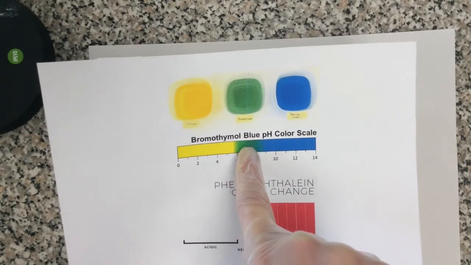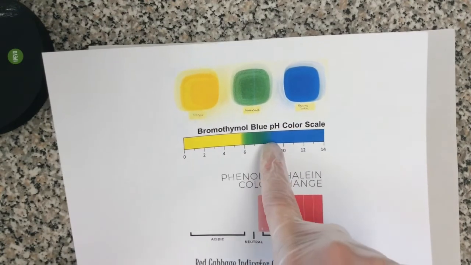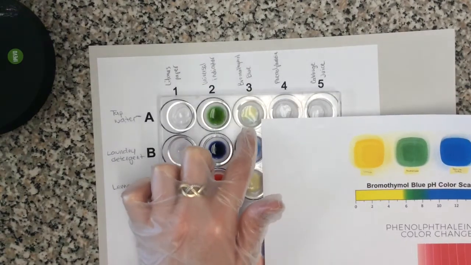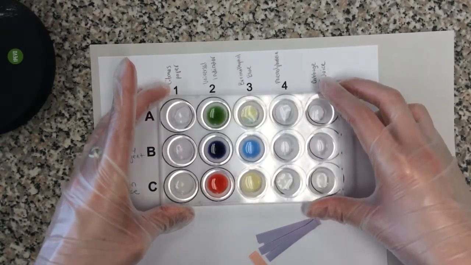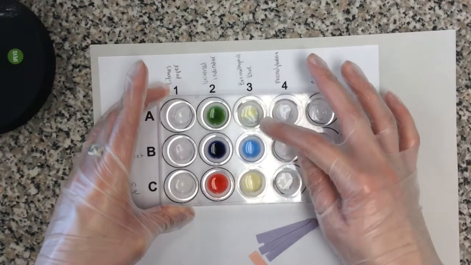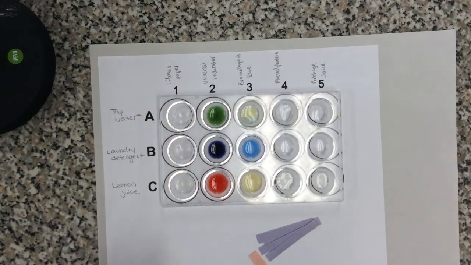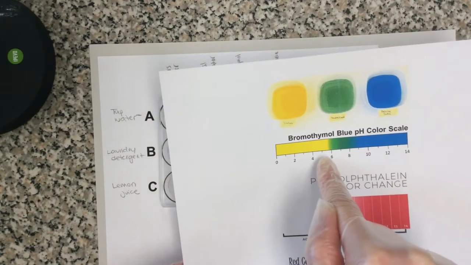And if it's neutral, it's going to be some shade of green or slightly acidic or slightly basic. So if I look here, this one is yellow. Sorry, the blue's kind of reflecting off of it, but it is yellow. Okay, so that would mean that it's acidic. It's some type of acidity level from 0 to about 5.5.